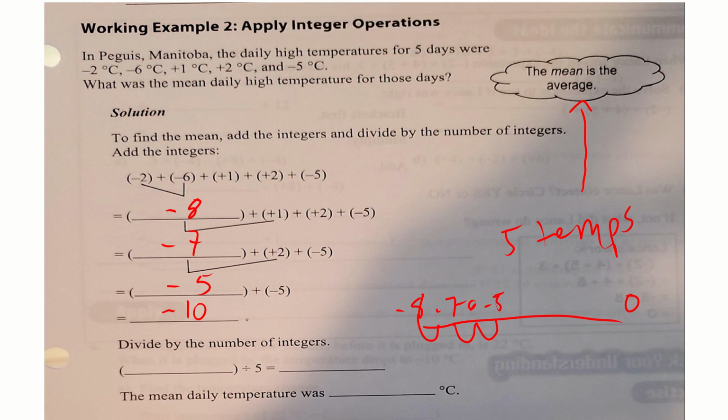The reason why is we have negative 5 and we're adding negatives. So we're going to go to negative 6, negative 7, negative 8, negative 9, negative 10. Now divide by the number of integers. So we're going to take the total here, which is negative 10, and divide by 5. And why 5? Because there are 5 temperatures. If there was 6, we would use a 6 there. If there's a 7, we would use a 7 there, but there's 5 temperatures.